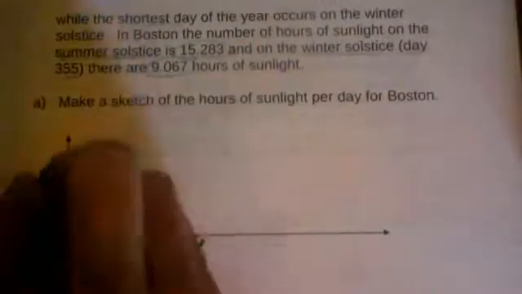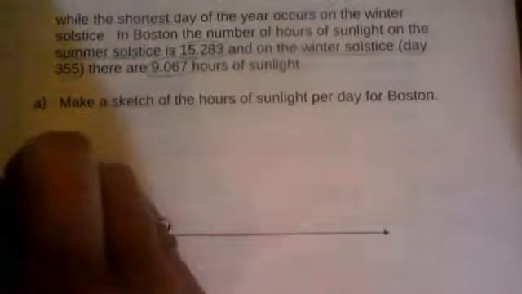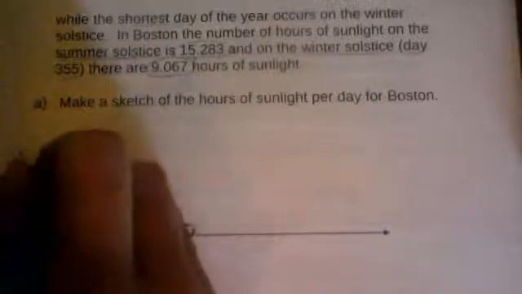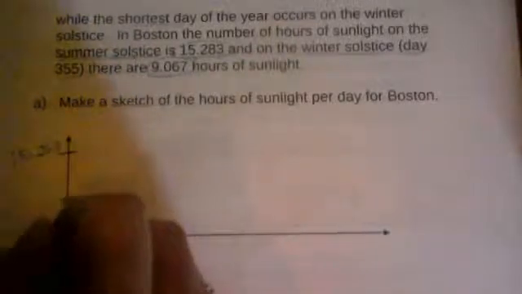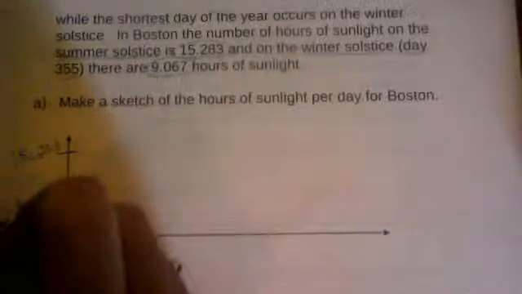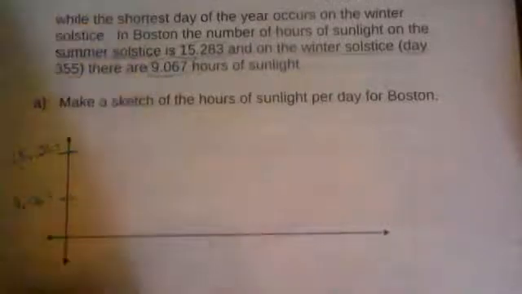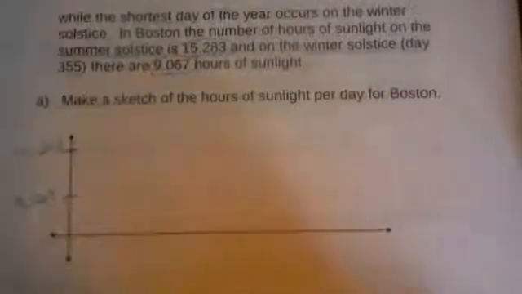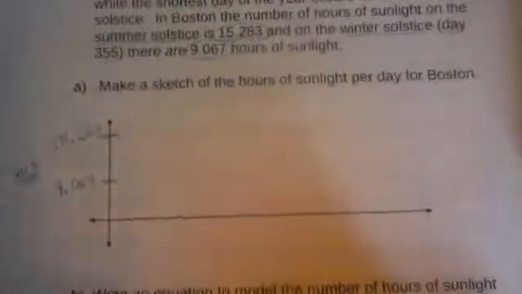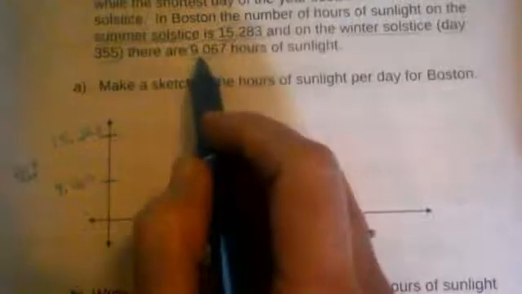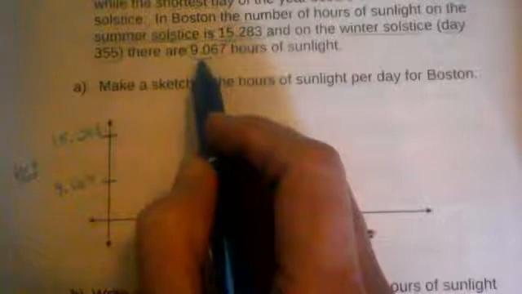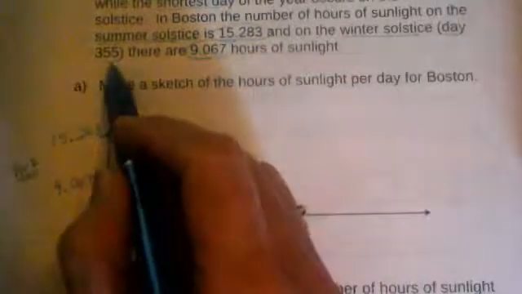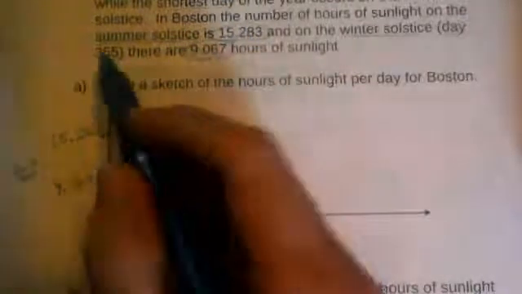We know that our highest number of hours is 15.283. Our lowest is 9.067, and this is hours of sunlight. And we know that this one, 9.067, occurs on day 355 of the year.